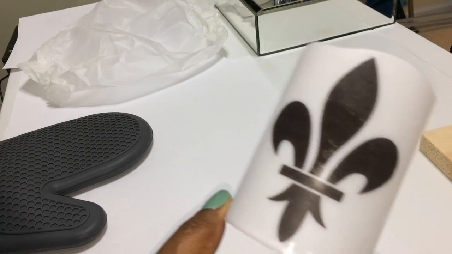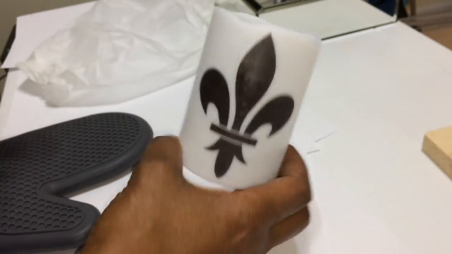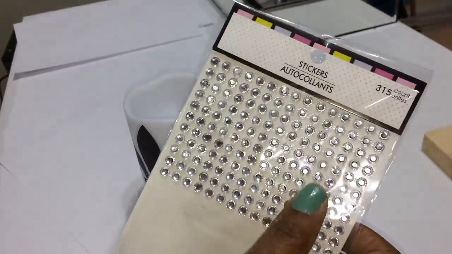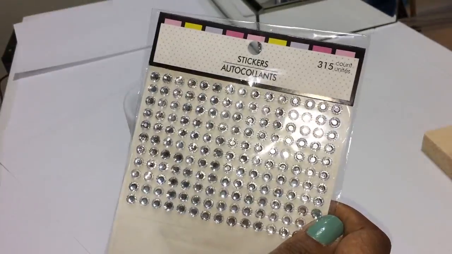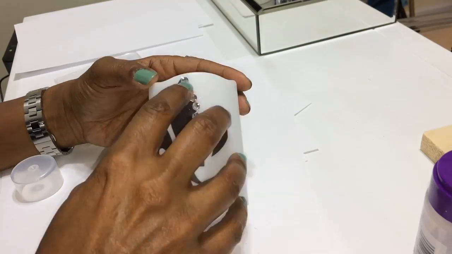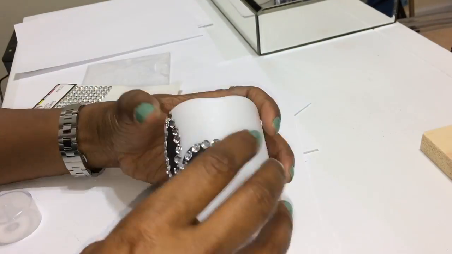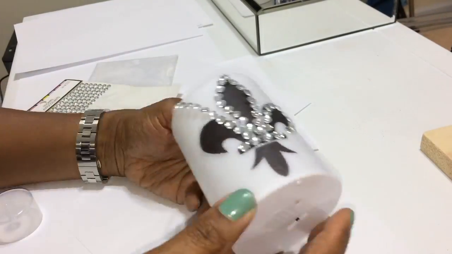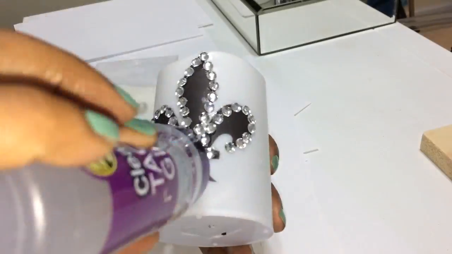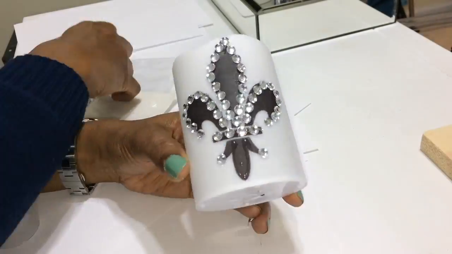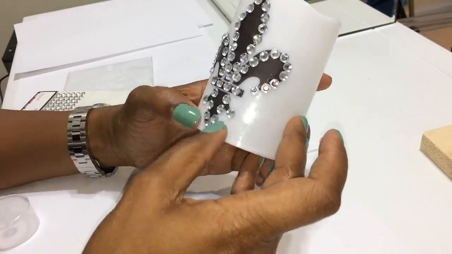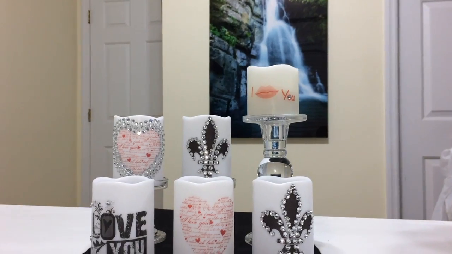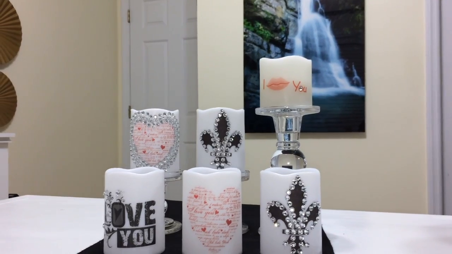You can take the candle from that point and embellish it, or you can just leave it the way it is. Now, I have embellished several of these candles with these rhinestone stickers. So I'll show you. I just applied some tacky glue, and I just did a design. You can do whatever you want. You just get creative and do things that you like. And this glue dries clear, so when it dries, you cannot see it, and it just comes through as a beautiful piece.